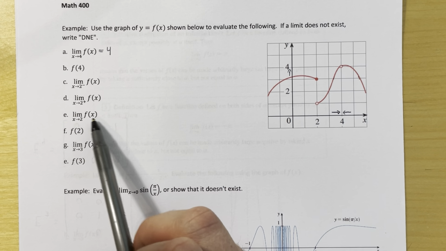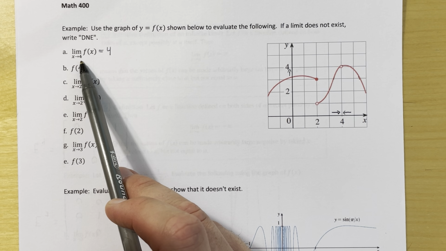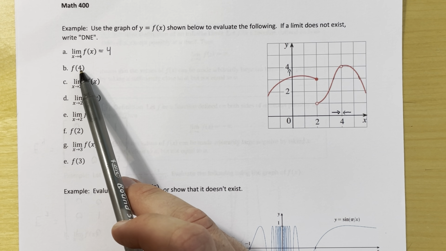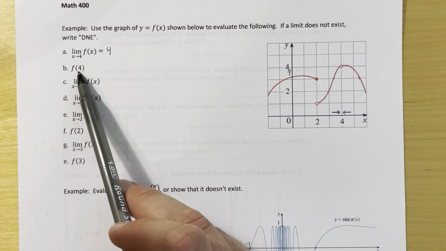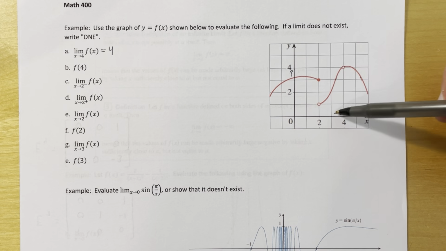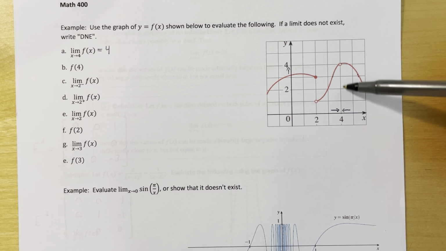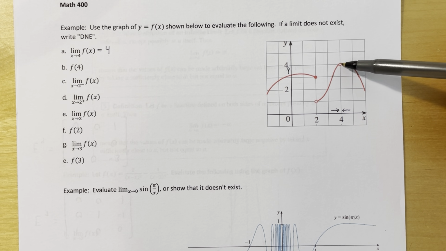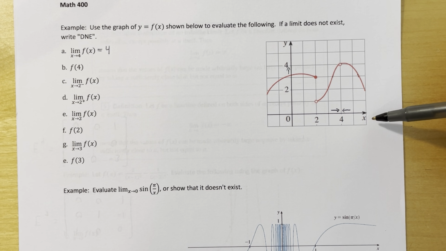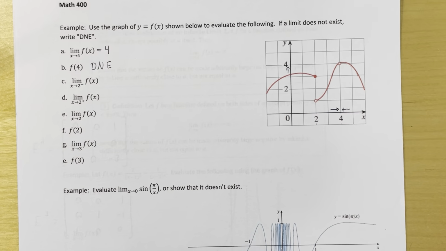F of 4. What is f of 4? Well, this is different from the limit as x approaches 4. This is saying that we plug 4 directly into our function. And in order for me to find f of 4, I would have to find a point that appears on this graph with an x-coordinate of 4. But no such point exists. I have a hole in the only place where it looks like a point might have existed. So this doesn't exist. This function is undefined at x equals 4, at least as far as we can see from the part of the graph we're given here.